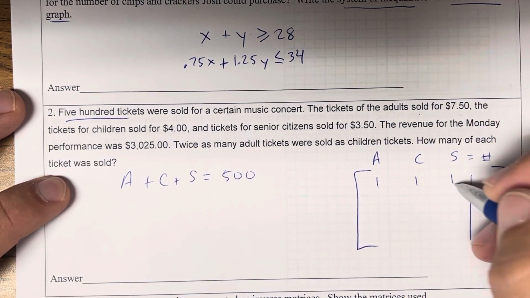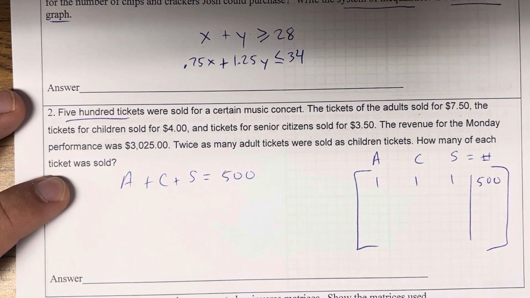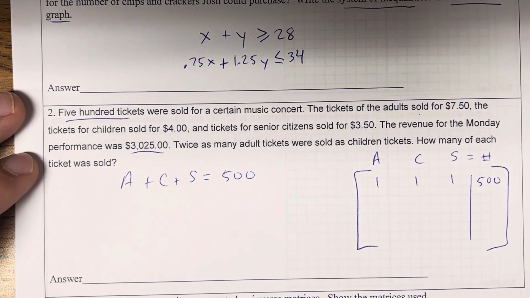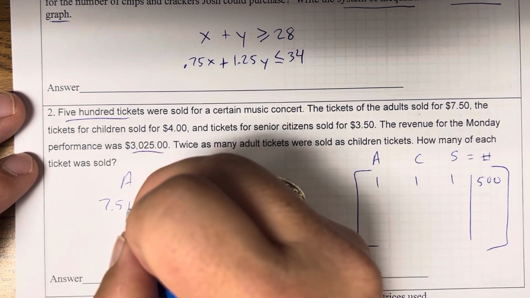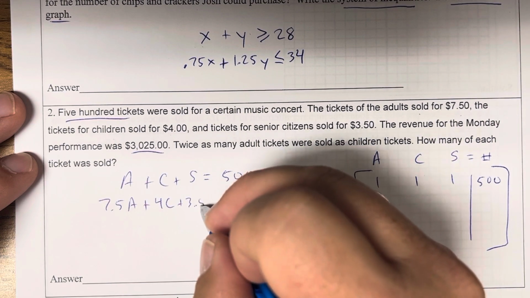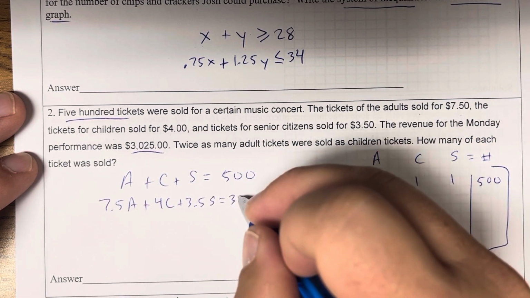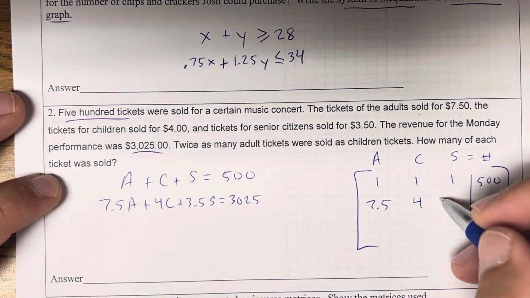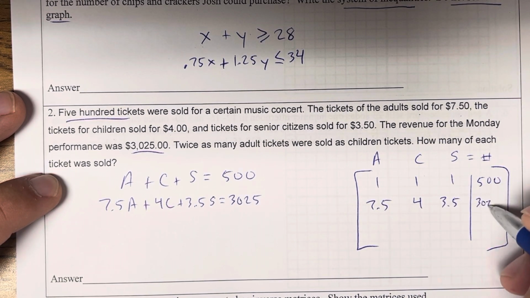Then I'm going to throw in the money, and we got $3,025. So 7.5A plus 4C plus 3.5S is equal to 3,025. So 7.5, 4, 3.5, 3,025.